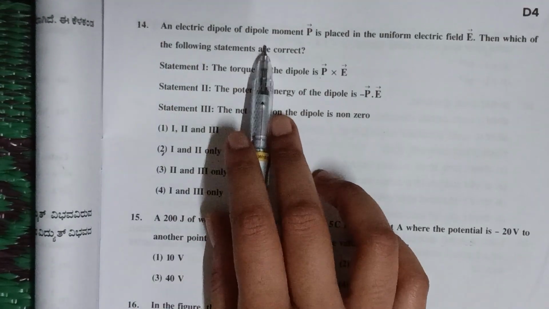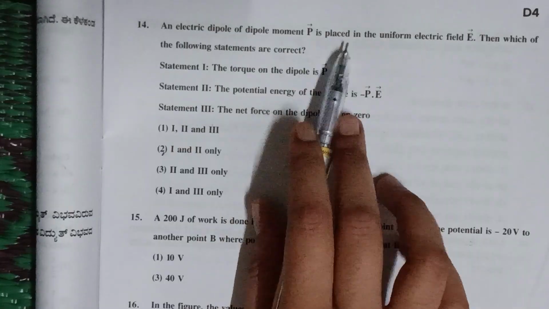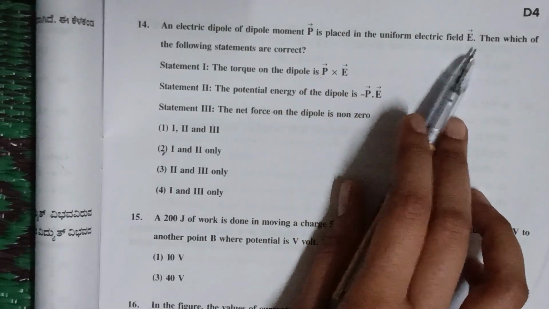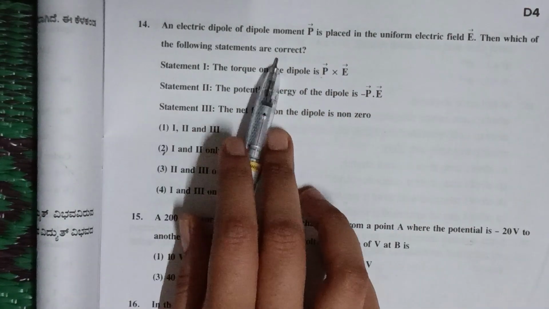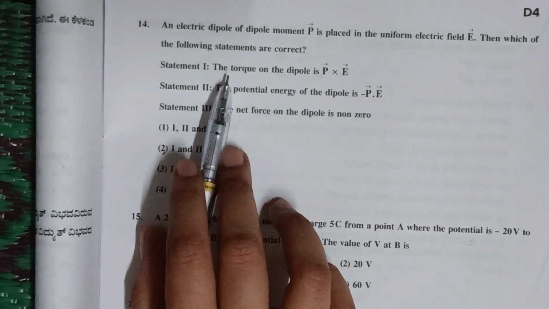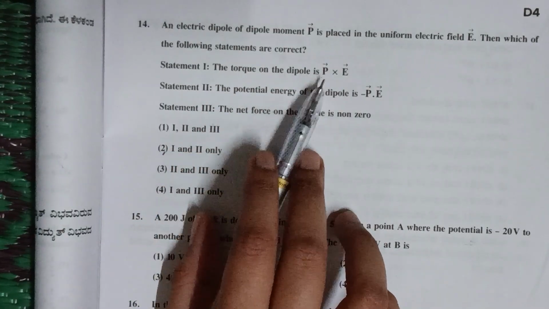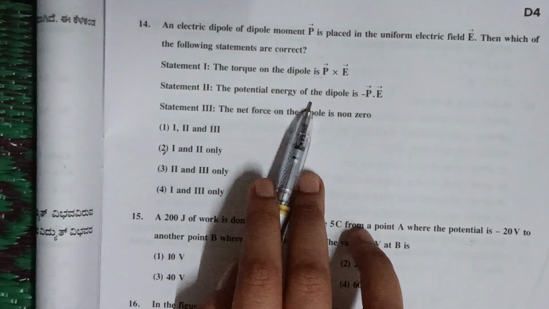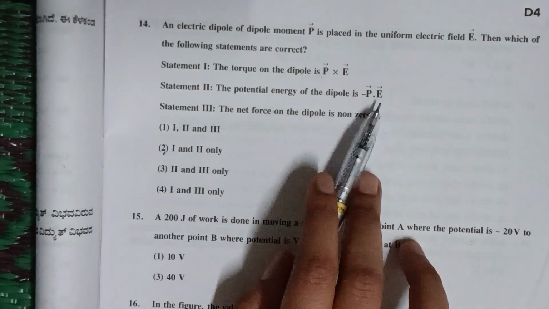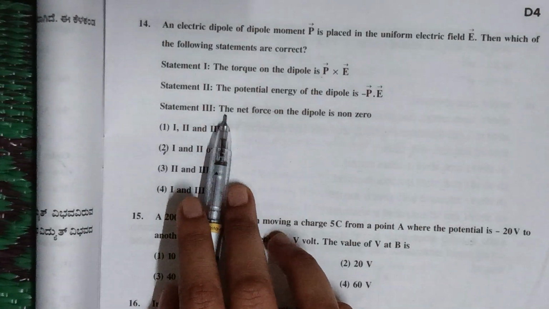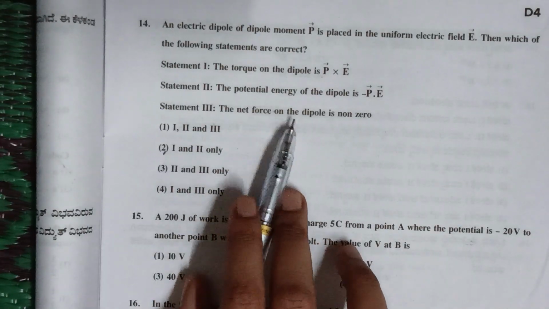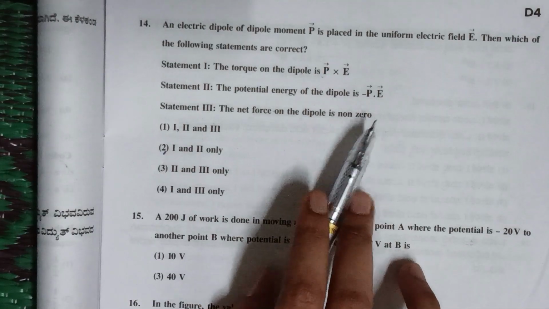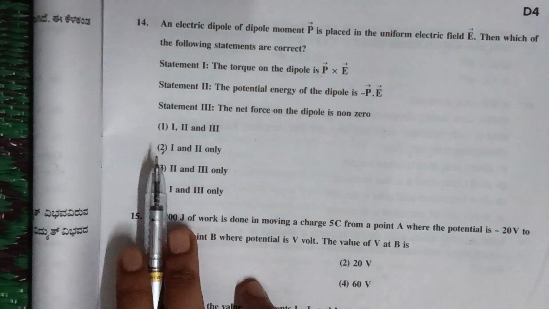An electric dipole of a dipole moment P is placed in the uniform electric field E. Then, which of the following statements are correct? Statement 1. The torque on the dipole is P into E. Statement 2. The potential energy of a dipole is minus P dot E. Statement 3. The net force on the dipole is non-zero. Answer is 2.